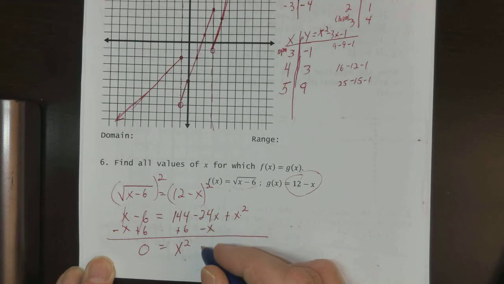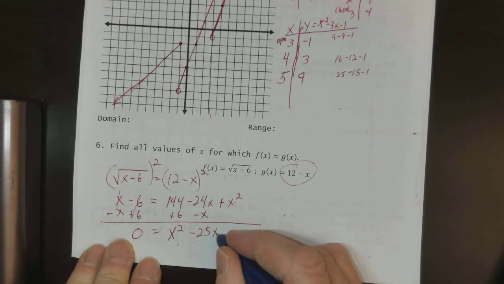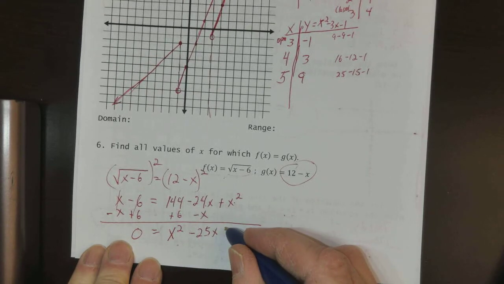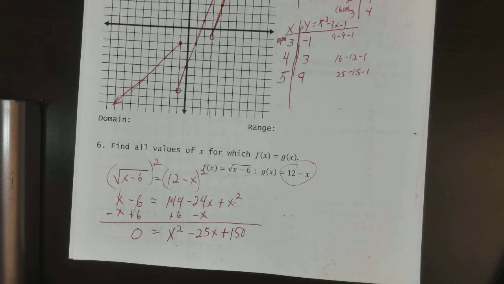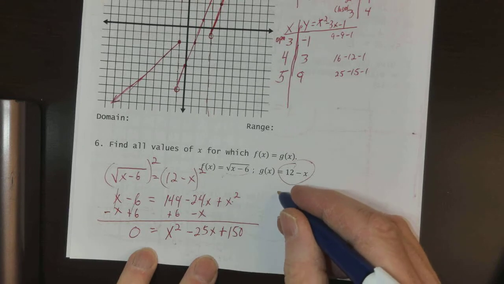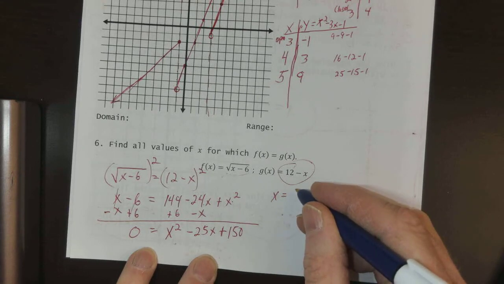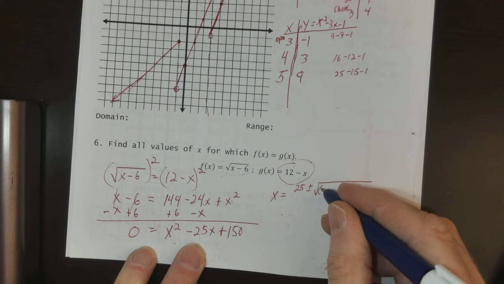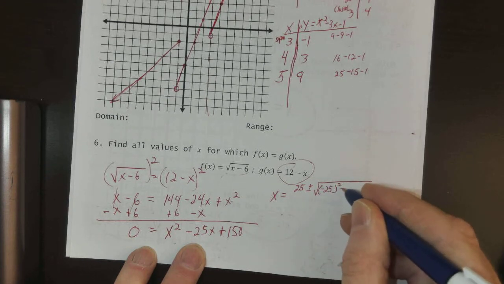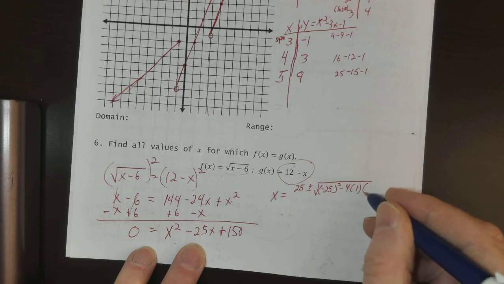Negative 24x minus x is negative 25x. 144 plus 6 is 150. Oh, that's 25 times 6, 30 times 5. I'm not thinking that's going to factor, so I'm going to use the quadratic formula. X equals negative b plus or minus the square root of b squared minus 4ac.